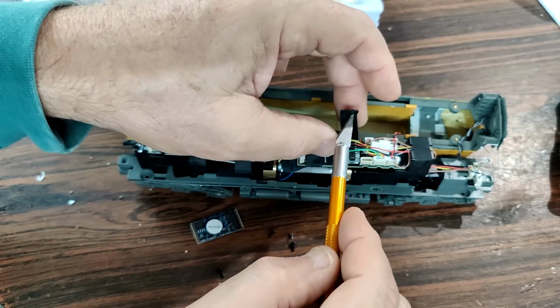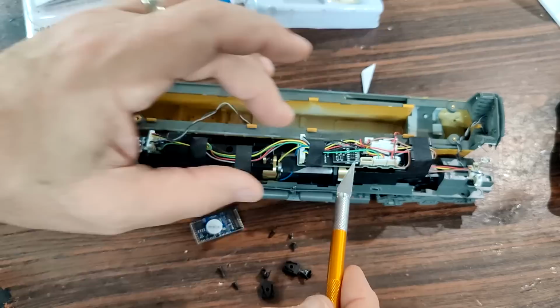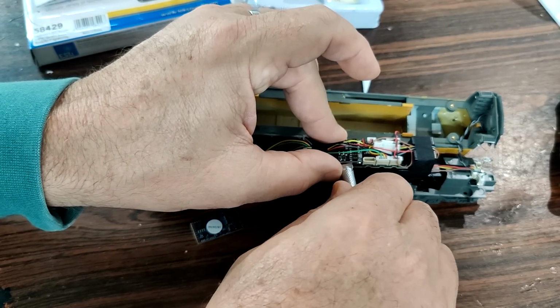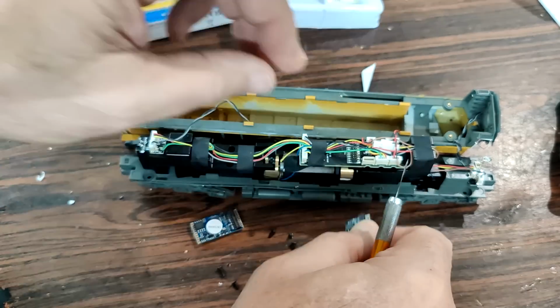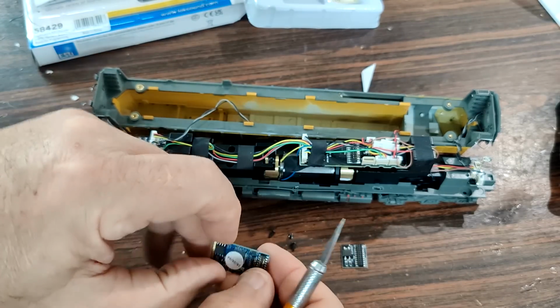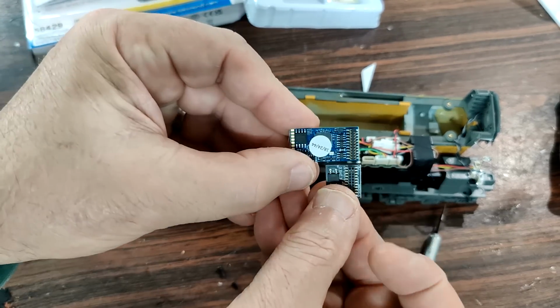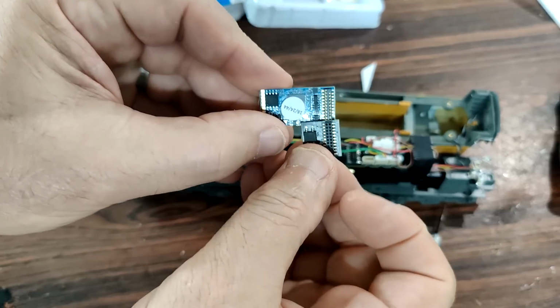And then I'm going to install an ESU decoder in place of the non-DCC plug here. That's a little plug that's used so you can just run it on regular DC. And then here you can see the difference between the two and see the 21 pins.